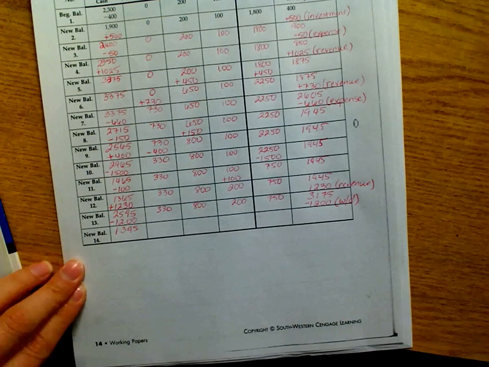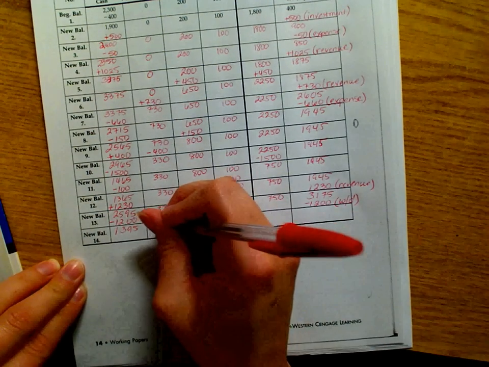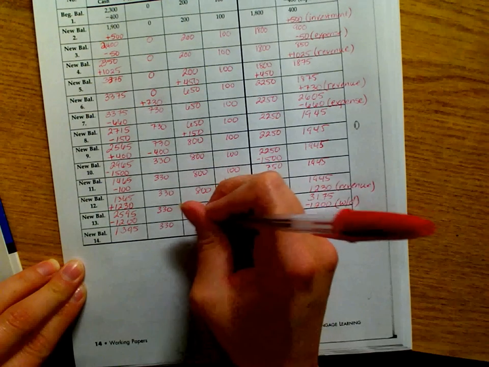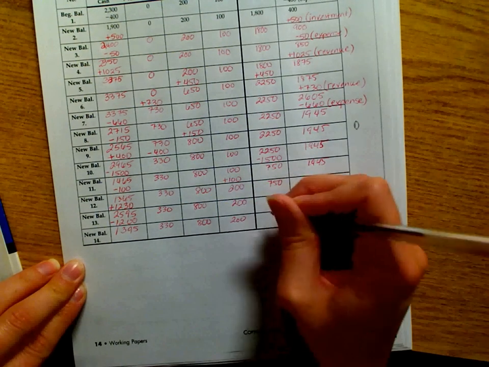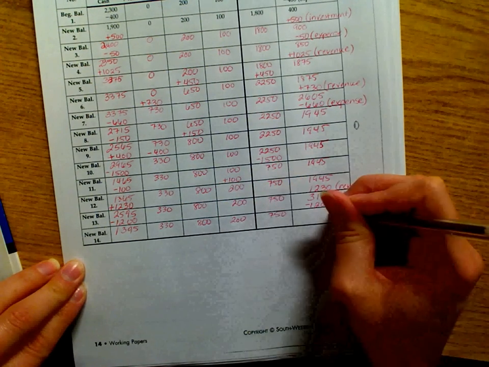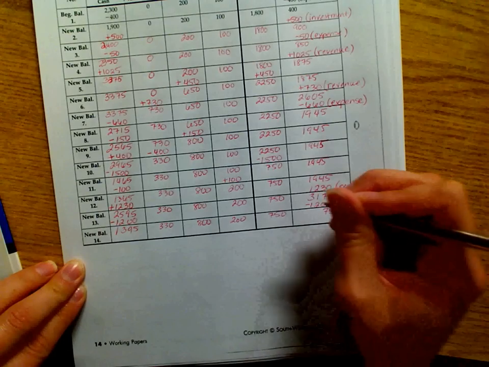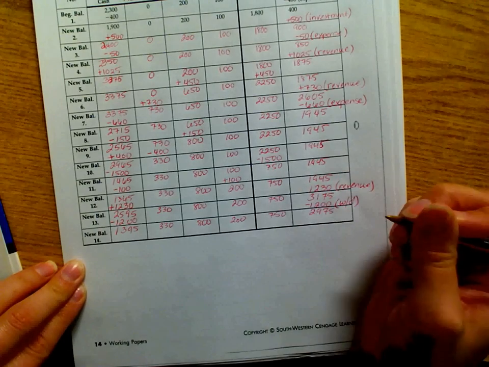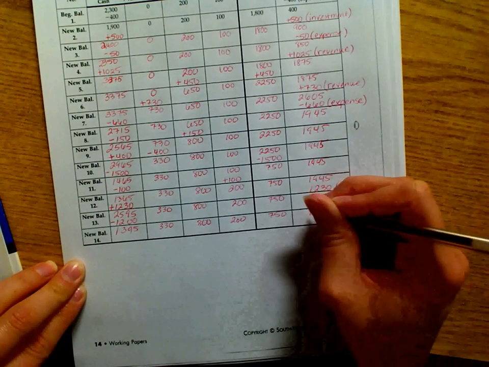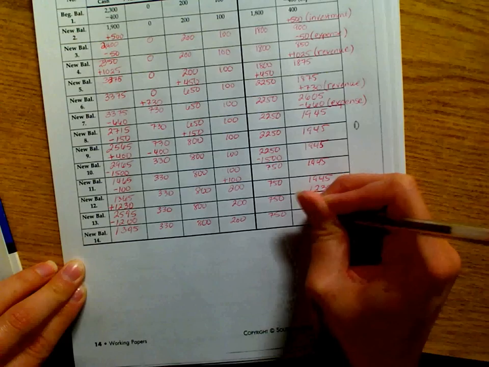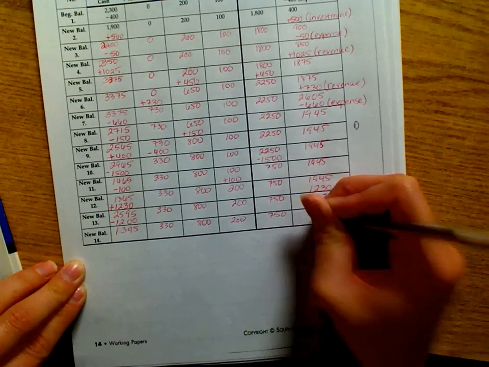So $1,395 in cash, $330, $800, $200, $750, and that's not right, $1,975.